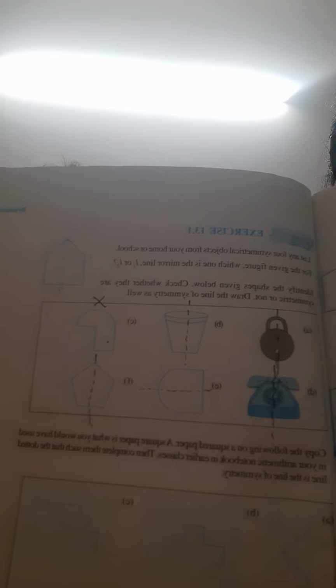So this is the line of symmetry. Now next is this. I hope students you got it that symmetry means to divide any figure into two equal halves. So when we have the figure divided into two equal halves, it shows symmetry.